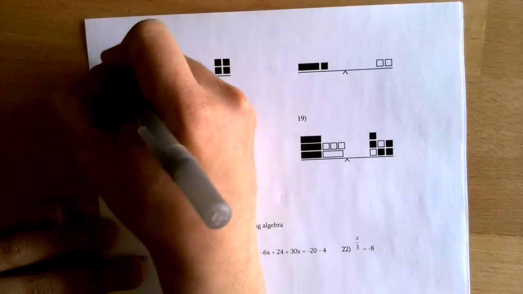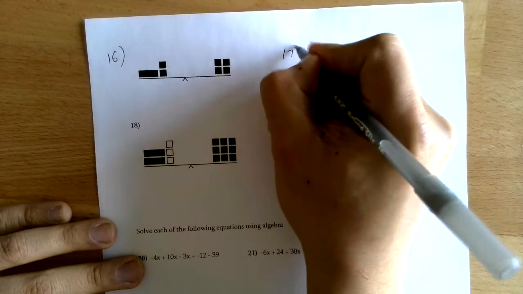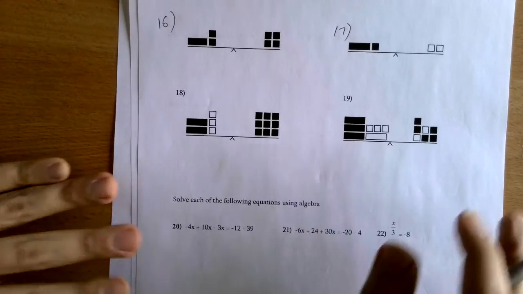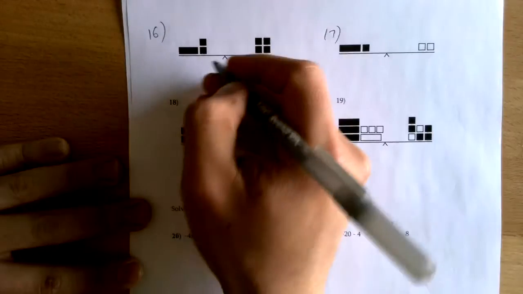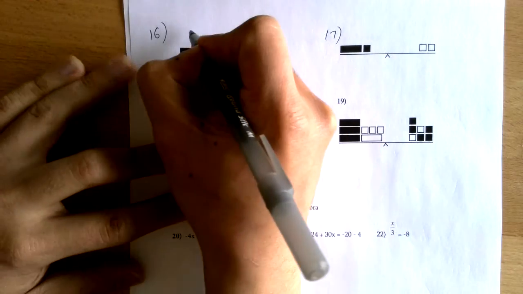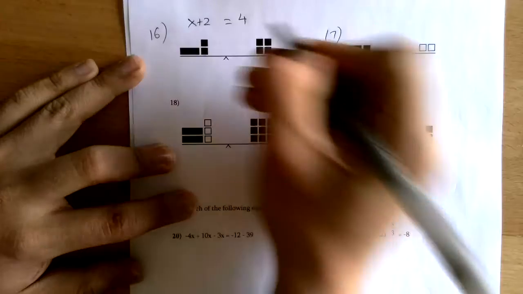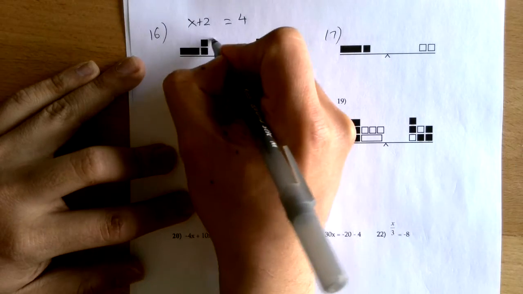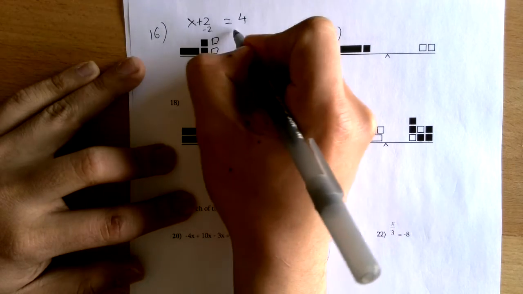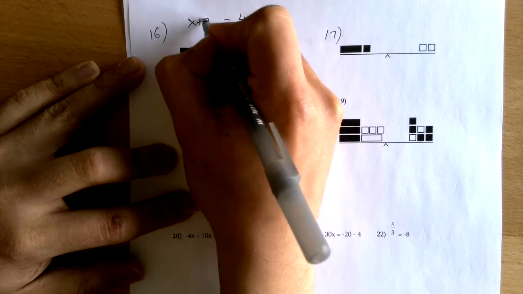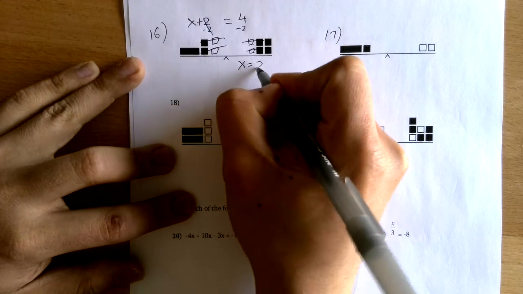Now this is question 16 and question 17. So let's just write out the equation. It should be x plus 2 equals 4. And we know that our first step is to introduce negative 2 on both sides. And this one goes away. And now you get x equals 2.